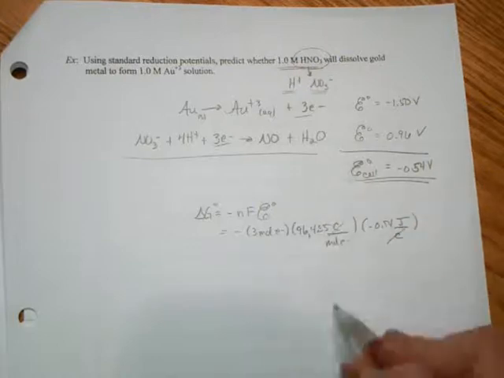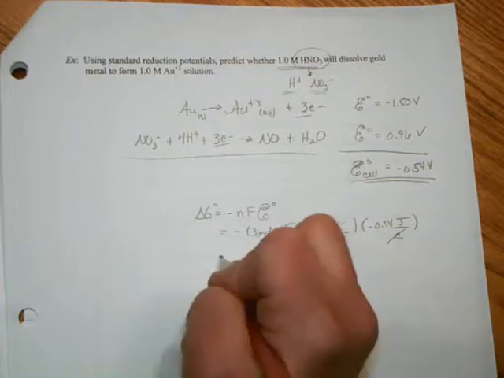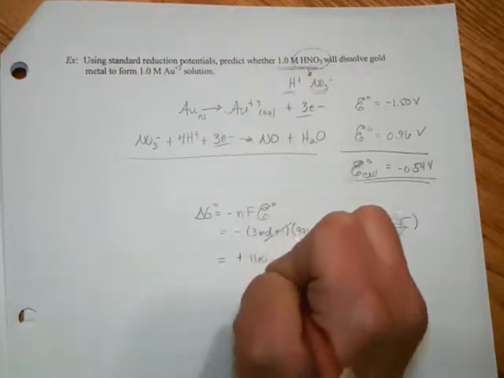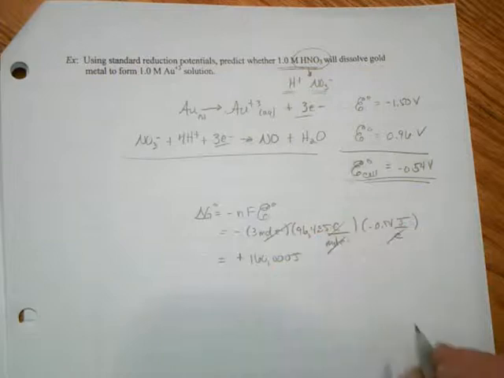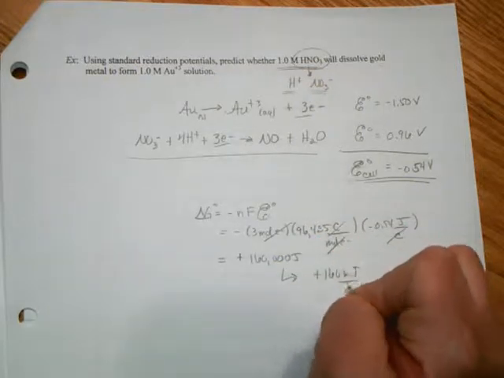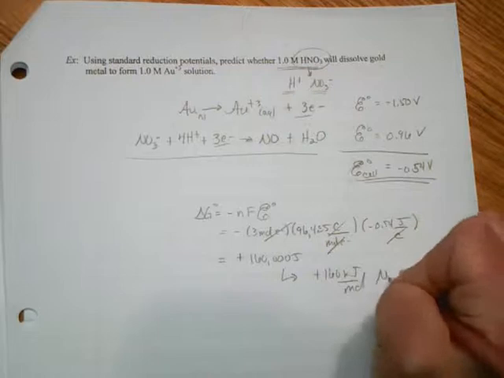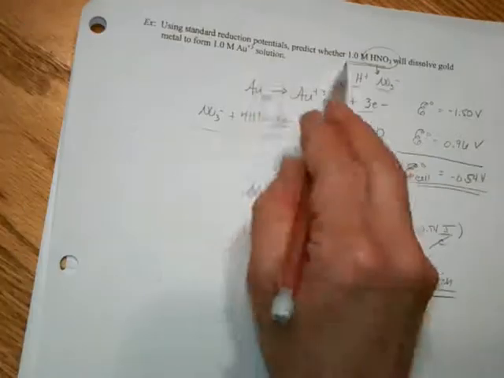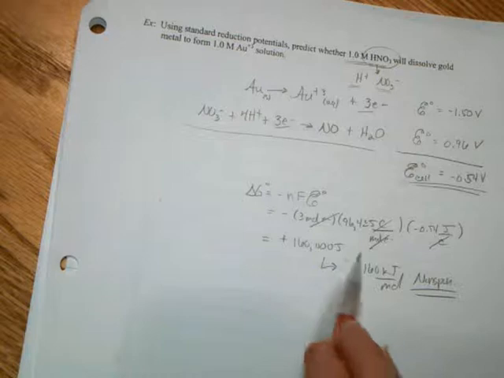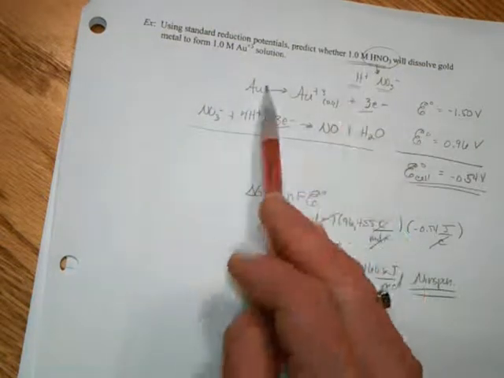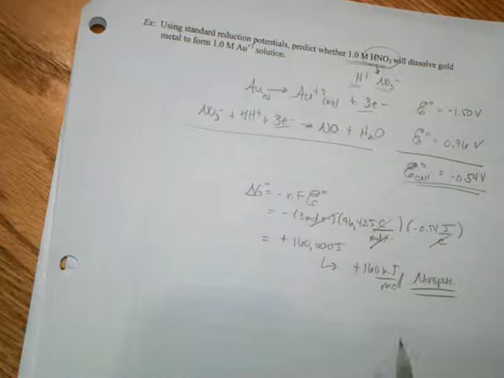Coulombs cancel, moles cancel, we're left with joule, and this gives us a positive 160,000 joules, or a positive 160 kilojoules per mole, non-spontaneous. And so this reaction would not happen. If the gold was dropped into nitric acid, a reaction would not occur.